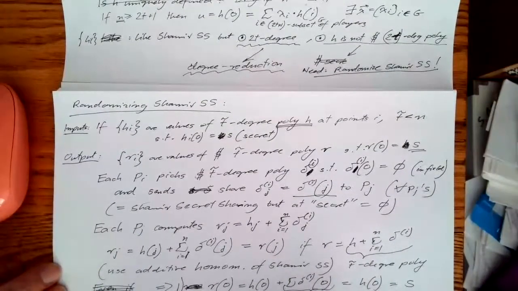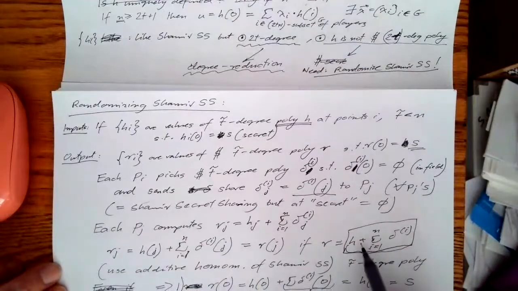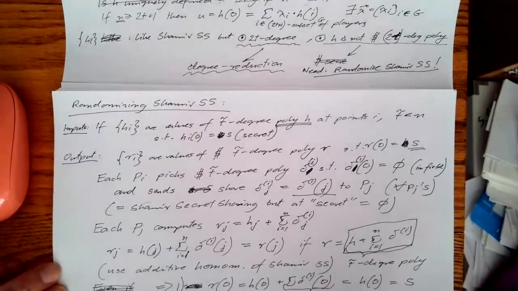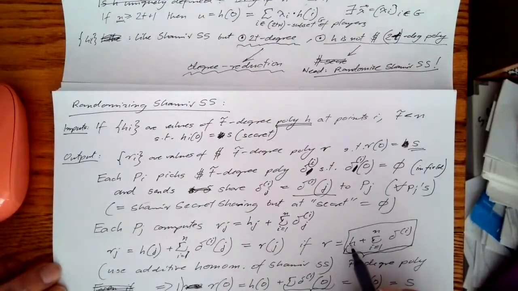And the reason this is random is because it's a summation, right? These are random t-degree polynomials. So if you just think of polynomial addition as addition of vectors of coefficients, then every other coefficient is a one-time pad, except at the free coefficient, where all of these are zeros.